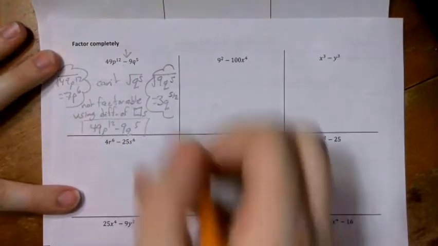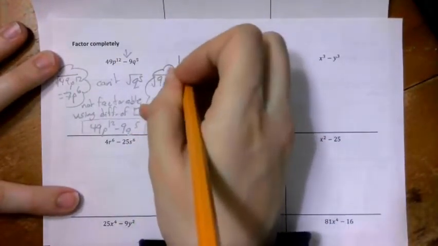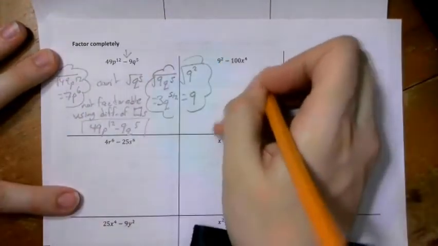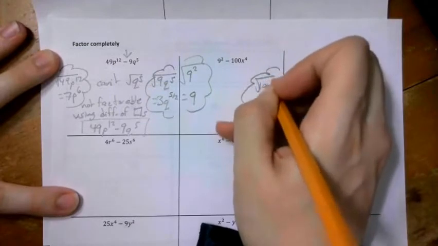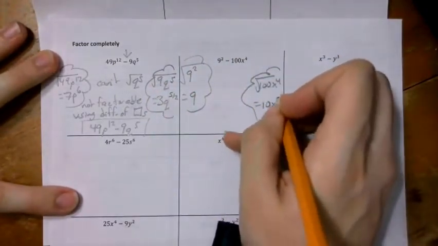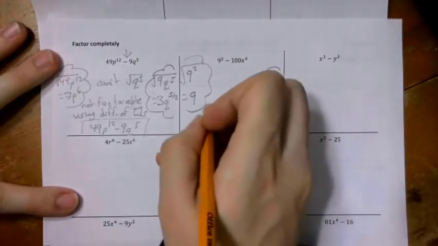For our second example here, we've got 9 squared minus 100x to the 4th. Well, the square root of 9 squared should be just 9. So let's think about what's the square root of 100x to the 4th. That should be 10x squared. So I give myself two parentheses. The first term in each of them is a 9.